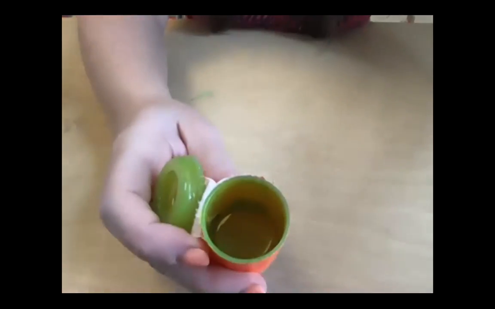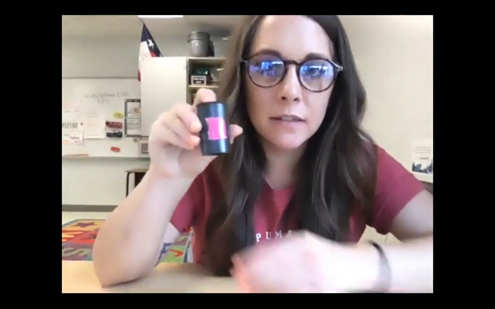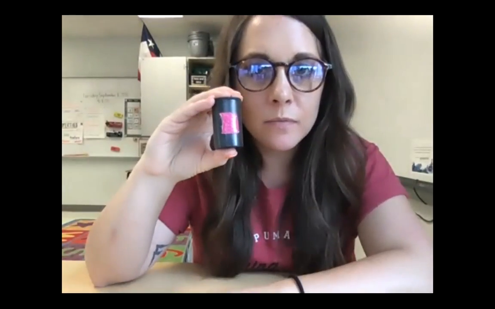It is a liquid. Can you see that? It is a liquid. There is water in this container. So if you said liquid, you were exactly right. Good job. All right, ready for the next one? Let's do the pink one next. Ready?